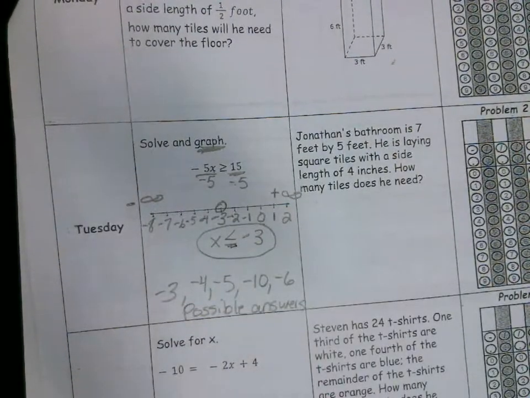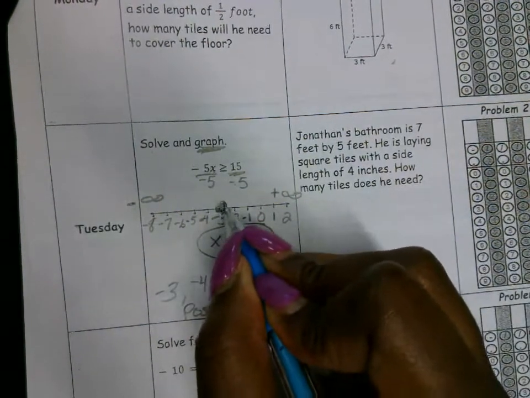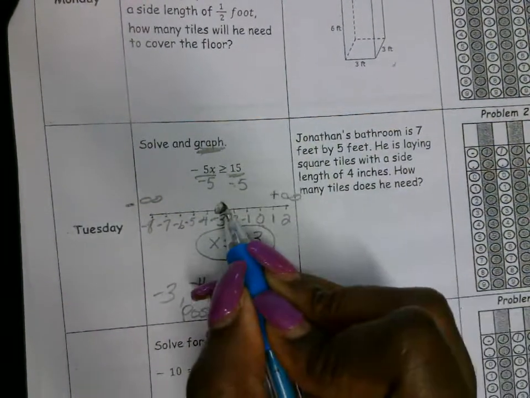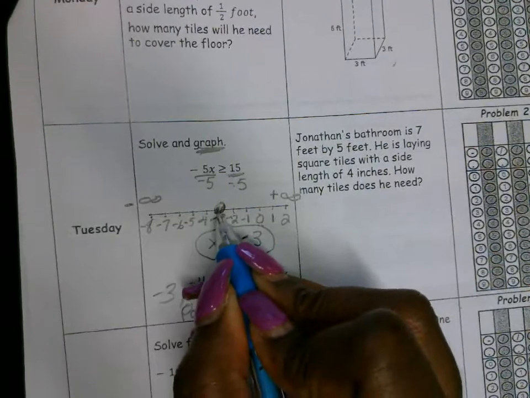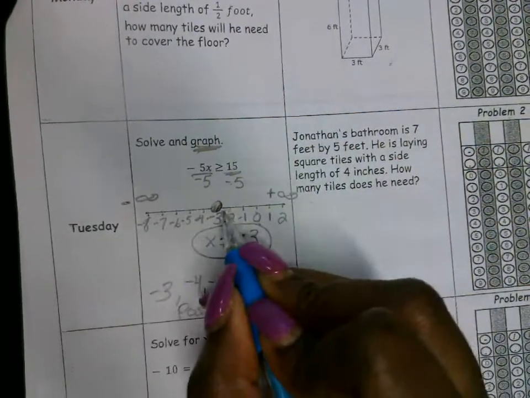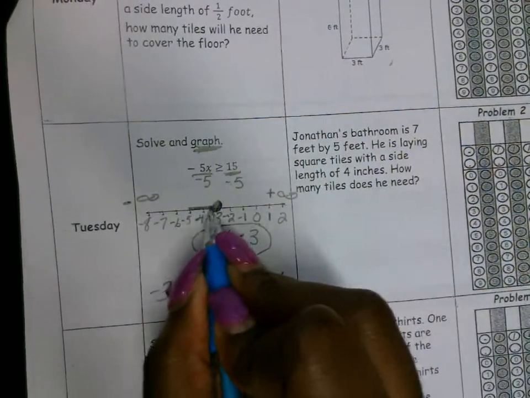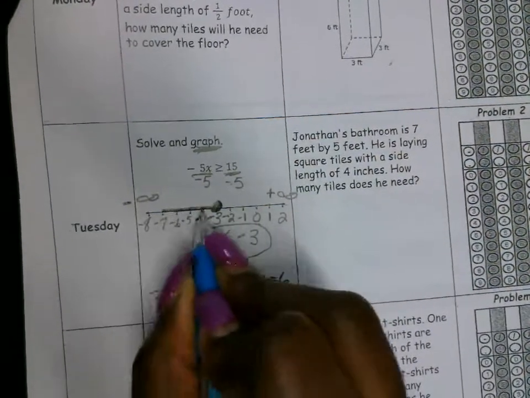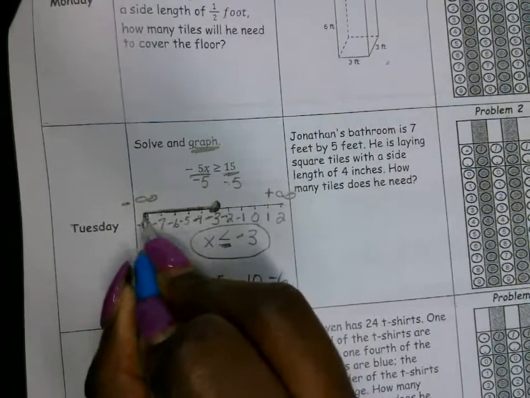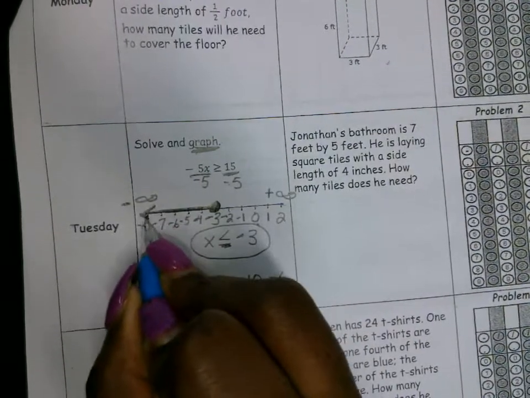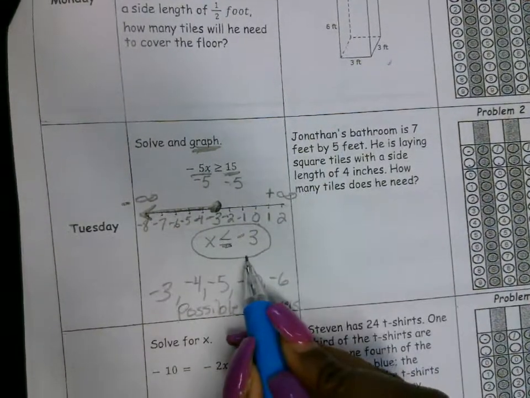So what am I going to shade in? Am I going to shade in negative 3 or no? Don't shade in negative 3. Can negative 3 be an answer? Yes. So shade it in. Am I going to shade the number line to the left, or am I going to shade it to the right? Left, because all of these numbers are smaller than negative 3 as well. And that's how you graph this inequality.